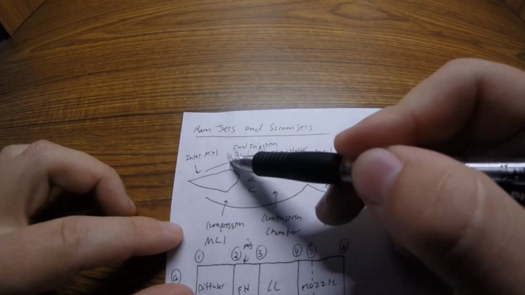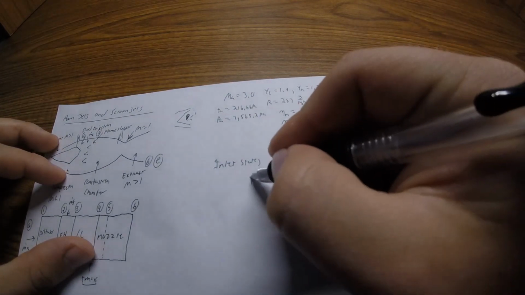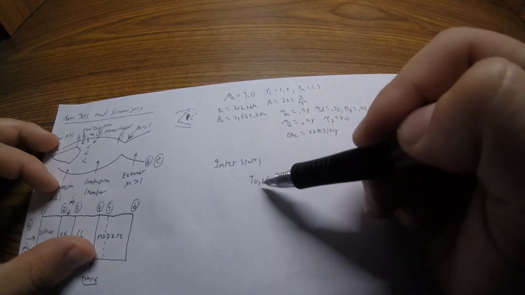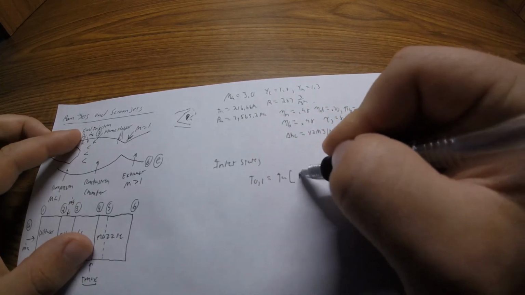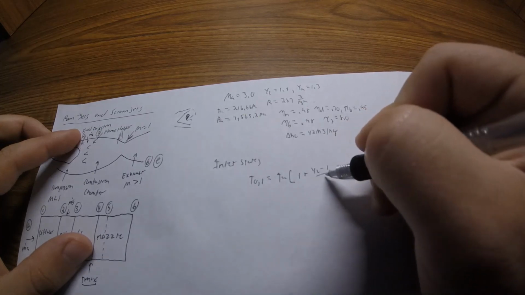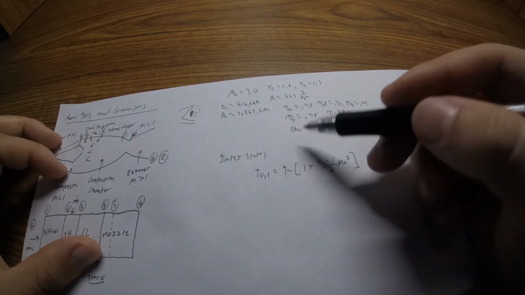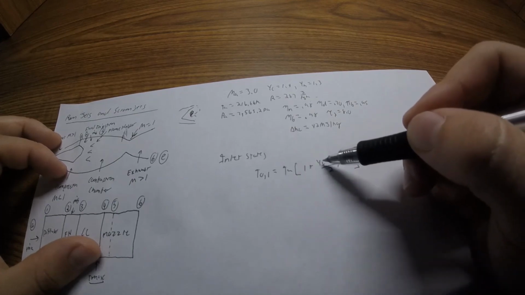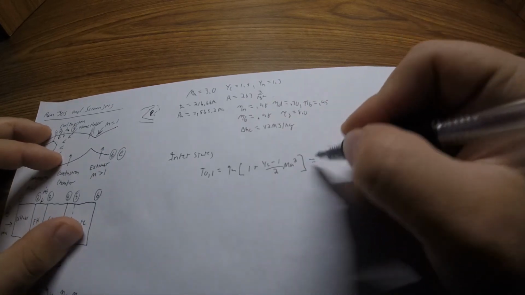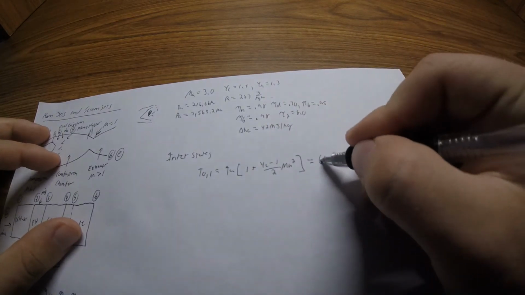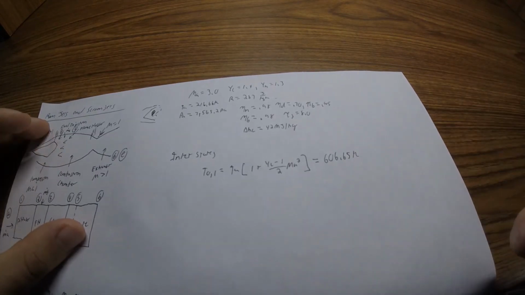So state 2 here. So what do we expect to happen? Temperature increases, pressure increases. So our equation for temperature, T_O1, the stagnation or total temperature at state 1, equals T_A times 1 plus (gamma_C minus 1) divided by 2 times the Mach number squared. Take the atmospheric temperature times this value using the cold gas value, because it's still cold, hasn't been lit, and then the Mach number. We have all those values, don't need to solve for anything, and we get 606.65 Kelvin. That makes sense. The temperature when we compress the air is going to increase.